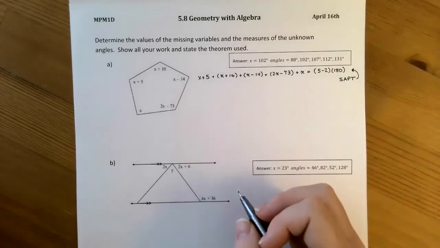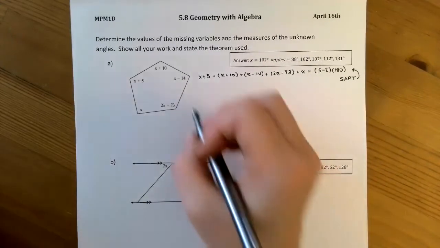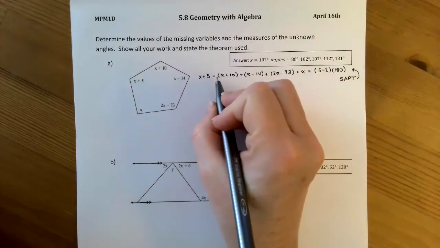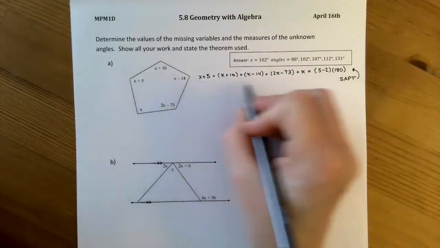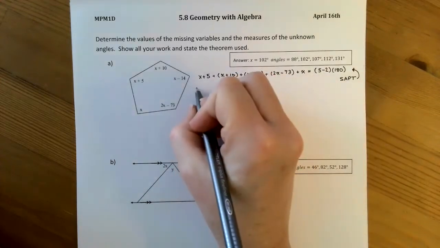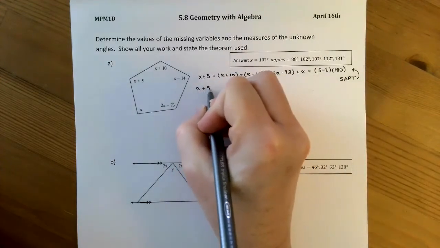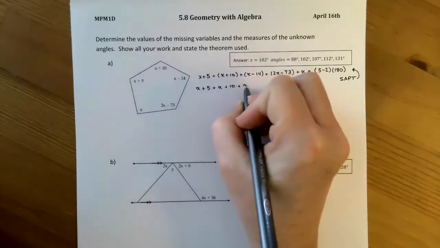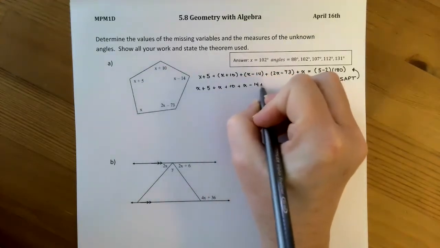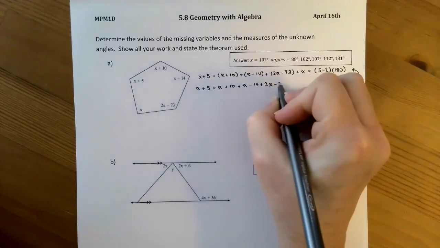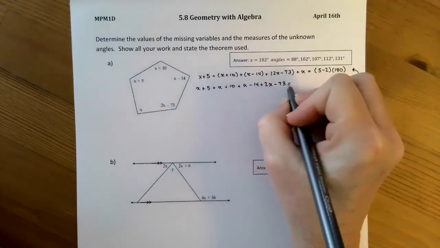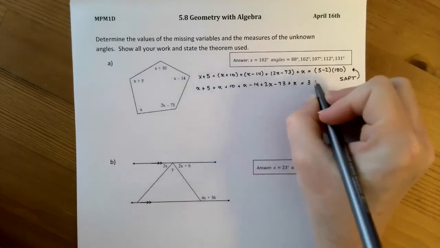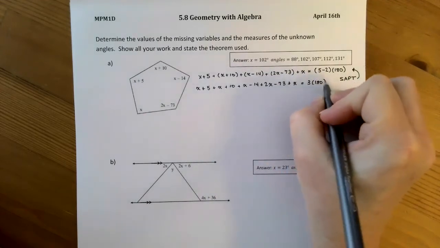All right, so now I can go ahead and solve. First I'm going to get rid of my brackets because there's an imaginary 1 here. It's like everything is being multiplied by positive 1, so all of my numbers are going to stay the same. x plus 5 plus 10 plus x minus 14 plus 2x minus 73 plus x is equal to 3 times 180.